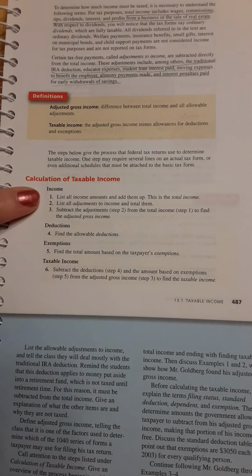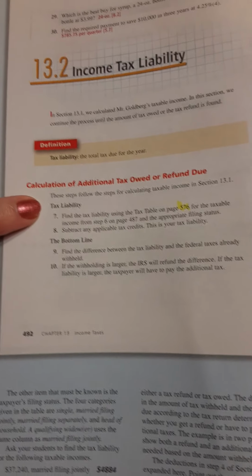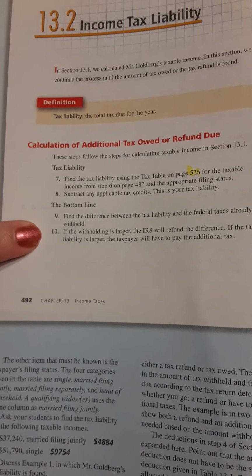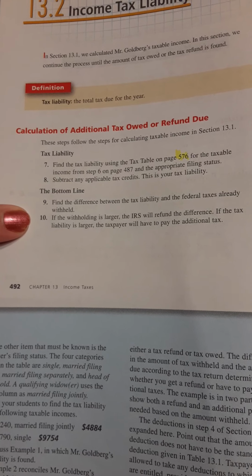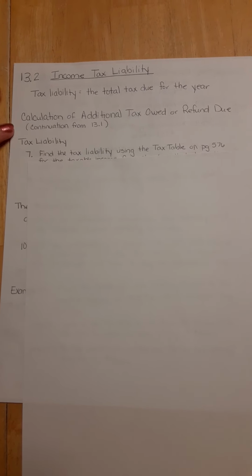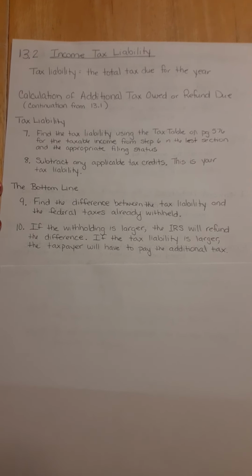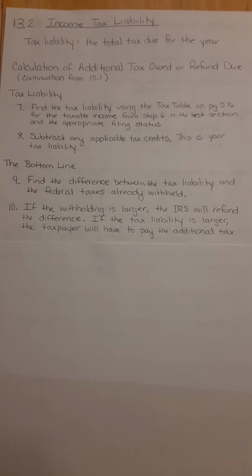If you remember, in 13.1, we had this calculation of taxable income, and it listed the 1 through 6 totals here. Our lesson today picks up after 1 through 6, and now we continue on with our tax liability, and it goes all the way through point 10. So it seems kind of like we're halfway through the section, and it's because we are here. So, calculation of our additional tax owed and refund due. Like I said, this is the list that I showed you on page 492 in your textbook. This is the continuation.